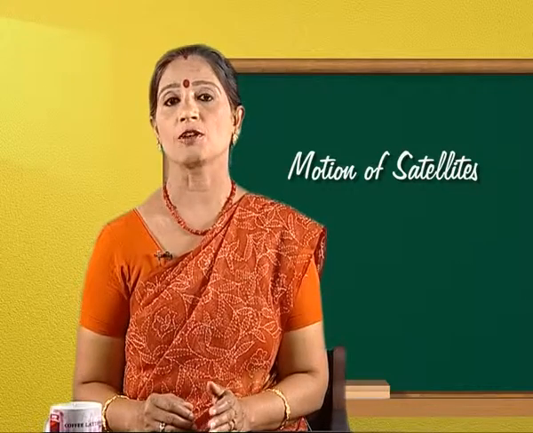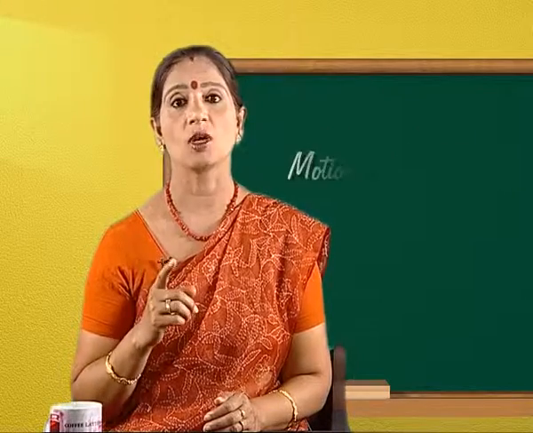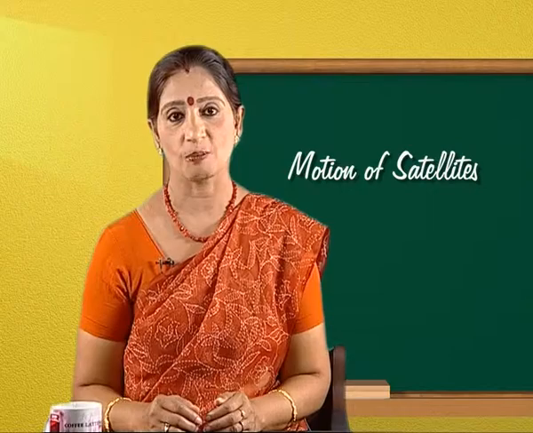Some important types of satellites are classified as follows. Geocentric orbit: this is the orbit of an artificial satellite which revolves around the Earth. Geostationary orbit: a satellite in this orbit has a time period equal to 24 hours and the plane of rotation is the equatorial plane. Polar orbit: the orbit has an inclination of 90 degrees with respect to the equatorial plane and passes over the Earth's poles. So now we come to the end of today's topic.